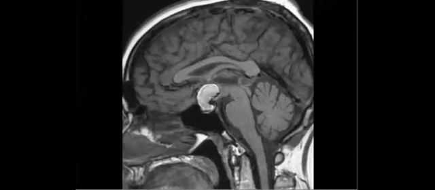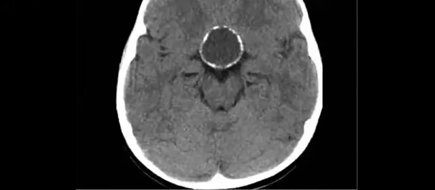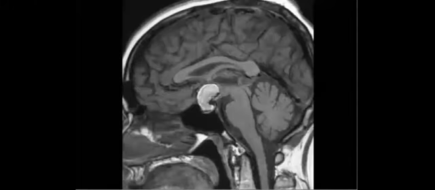I agree with you, especially if I show you the CT, with this calcification, then it will be craniopharyngioma. So they like to ask you about some pathological types. Either adamantinomatous in 90% or papillary in 10%.